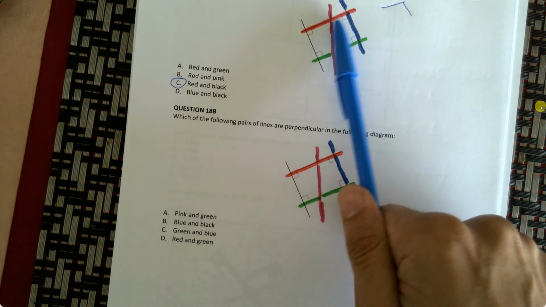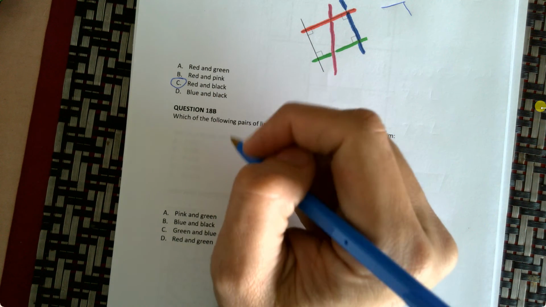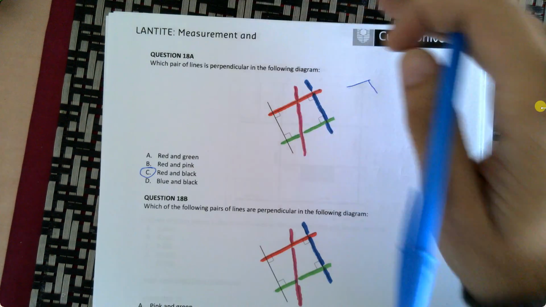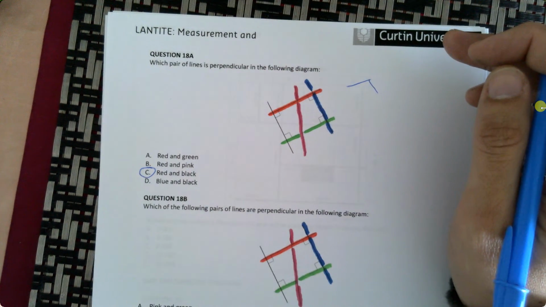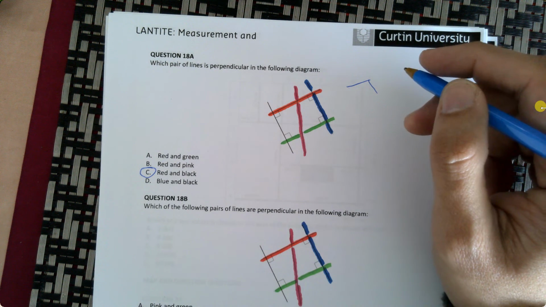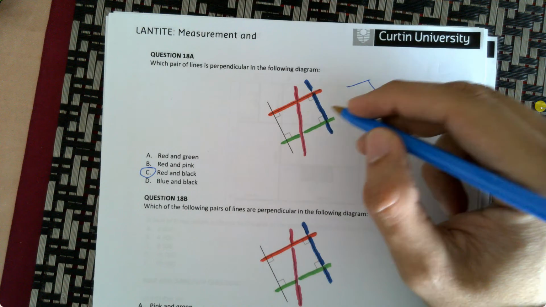And 18B is actually the exact same question. Well, actually, red and blue and green. Let me just double check that. Red and black will.